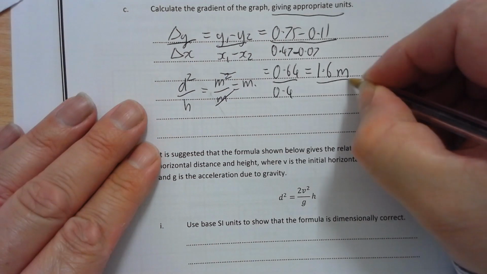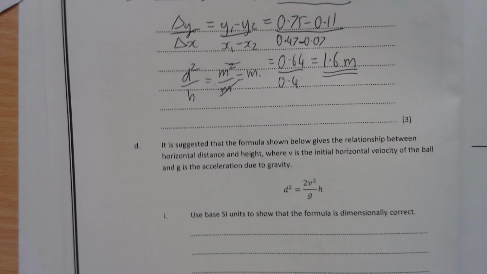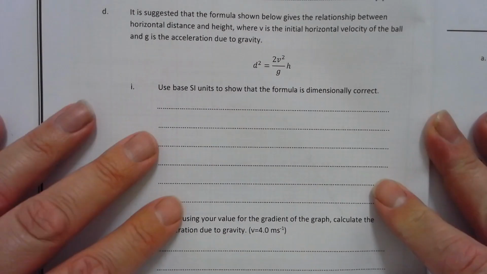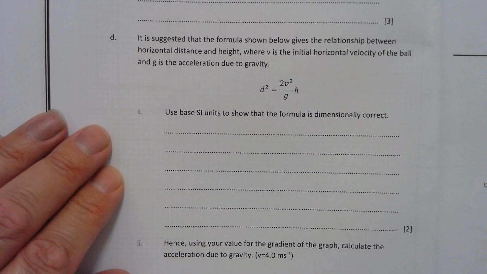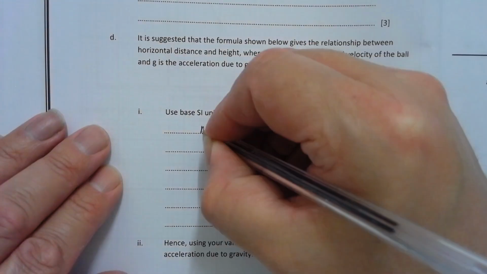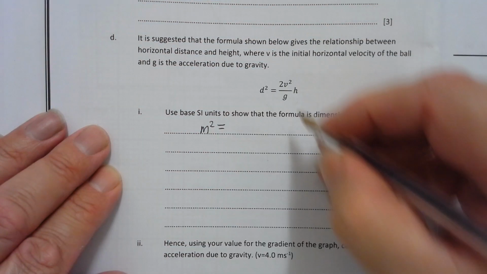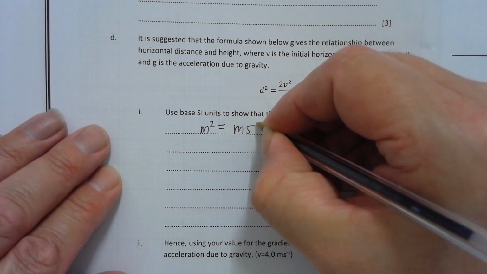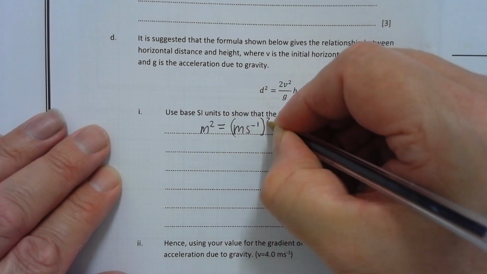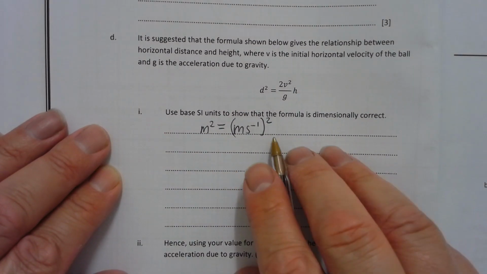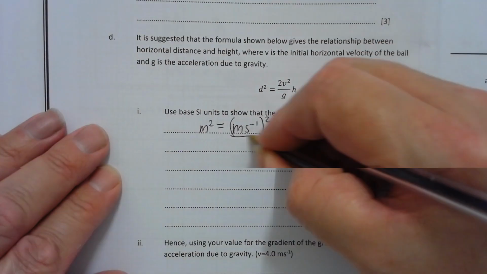Now the next part is a warm up into dimensional analysis and units. You have to use base SI units to prove that the formula is dimensionally correct. What it means is, is it homogeneous? So d squared, d is a distance, so that's meters squared. The 2 doesn't have any units, but v has units of meters per second. Now it says show, so you've got to show the steps. If you skip steps, you lose marks. So it's meters per second all squared multiplied by h. h is a distance in meters, and g is an acceleration, meters per second squared.